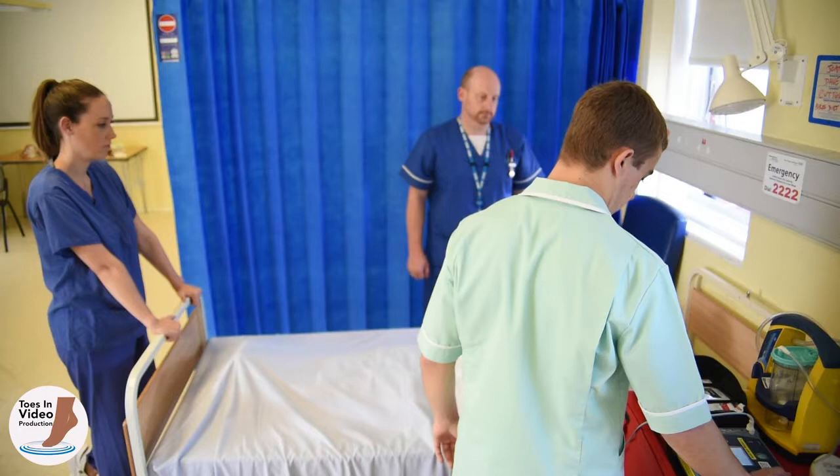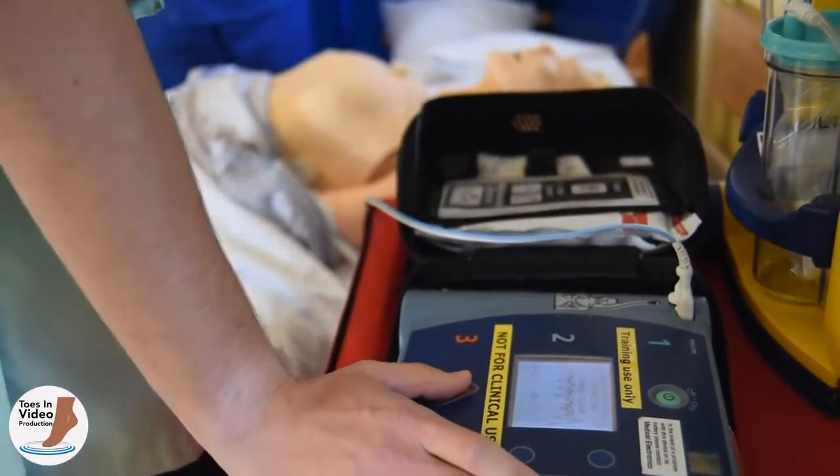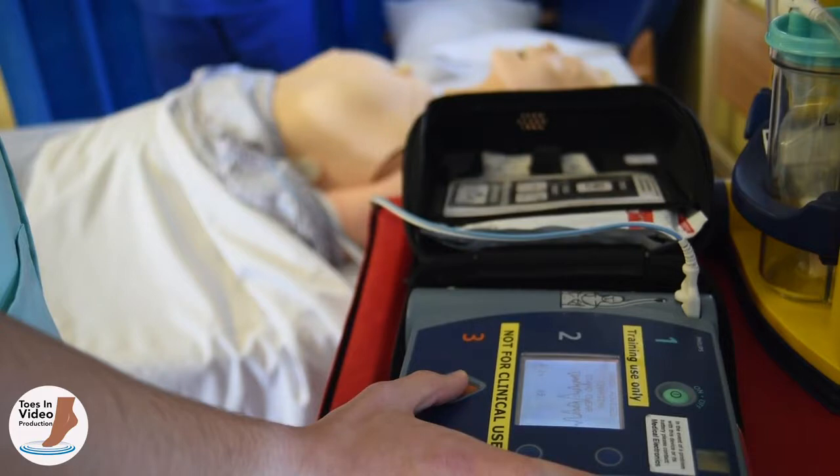If a shock is required, the machine will issue a verbal prompt that it is charging. The person operating the defibrillator, regardless of their profession, grade or experience, is responsible for the safe use of the device. Ensure no one is in contact with the patient by conducting a 360-degree check of the space around the patient and clearly verbally indicate that you will be shocking the patient.